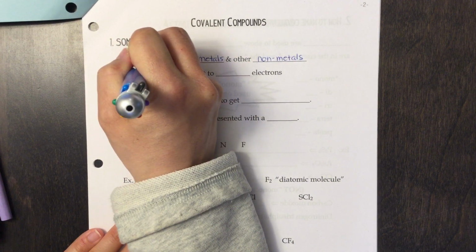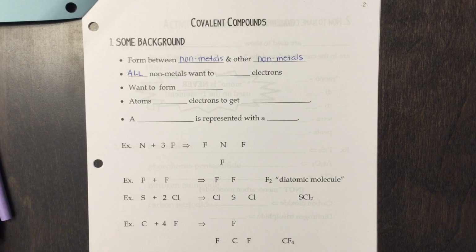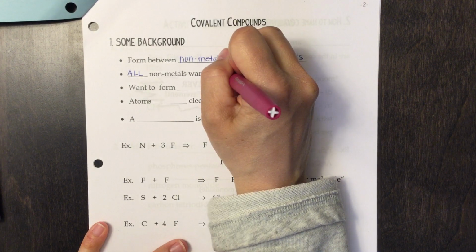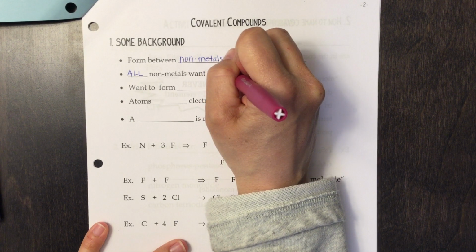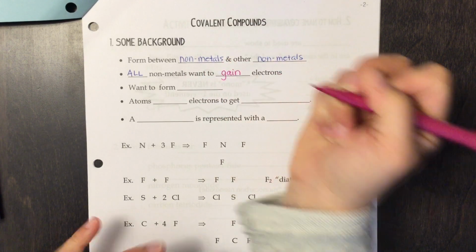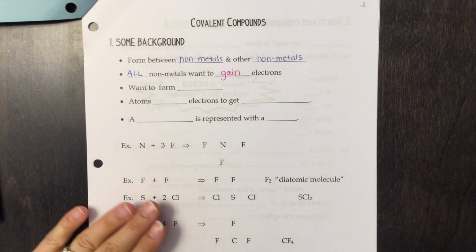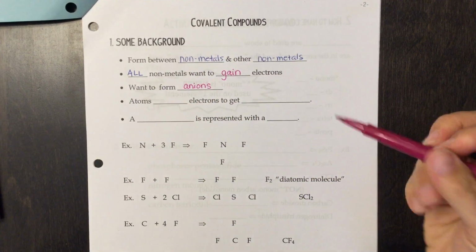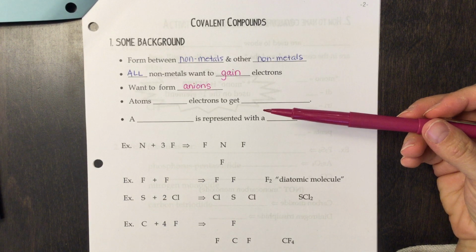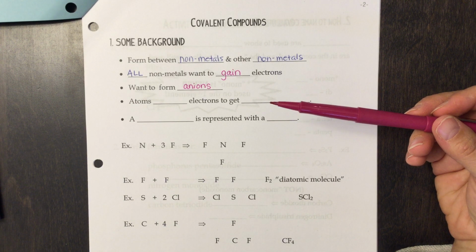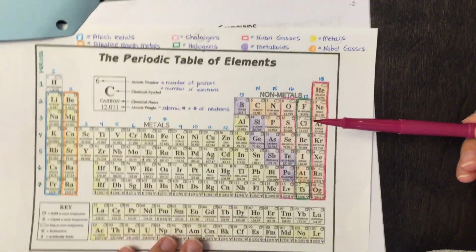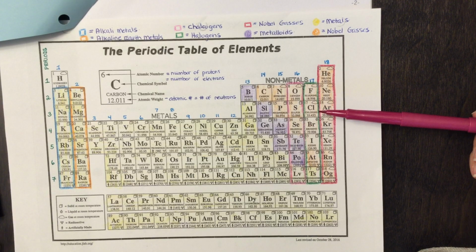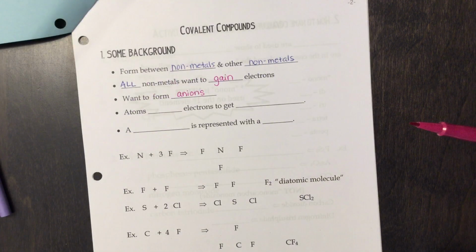All nonmetals want to gain electrons and they want to form anions. Anions just means negative ions. What that means is that they are short so many valence electrons. I'll explain that a little bit more in a little bit.